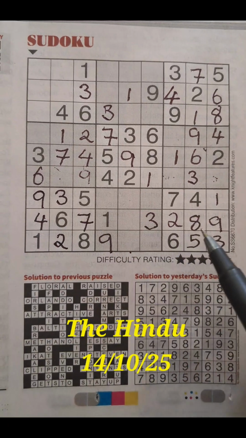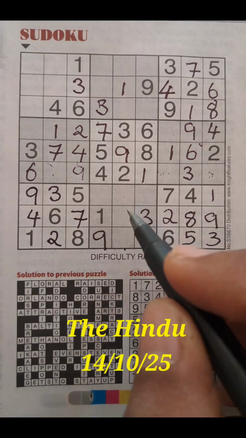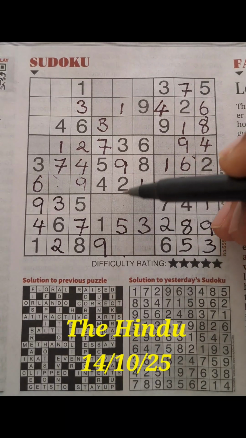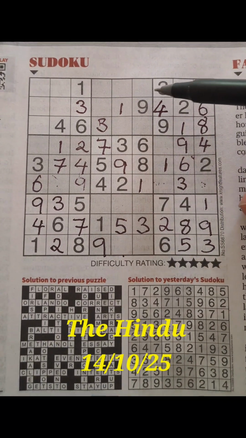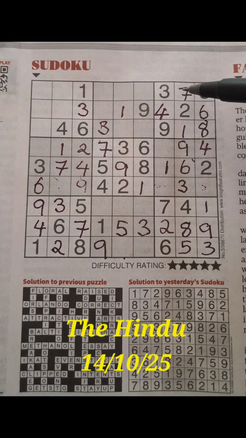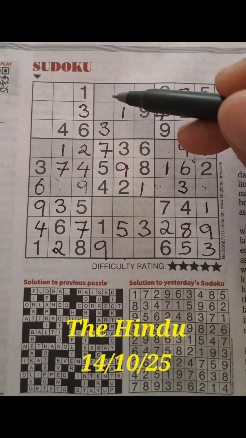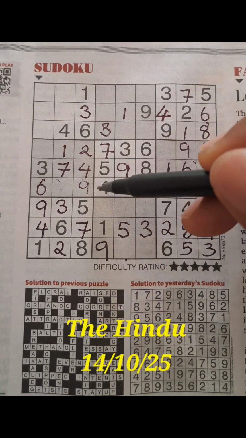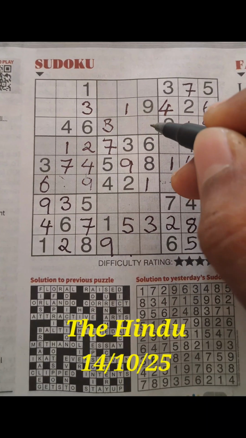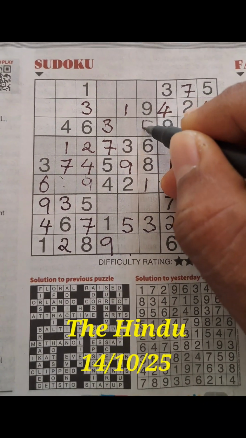Now if you look at this row, we just have one number that is left, which is 5. Now with this 5, we can write 5 in this box. We have a 5 in this line, we have another 5 in this line. 5 already has in this line, so the only place where we can write 5 is over here.